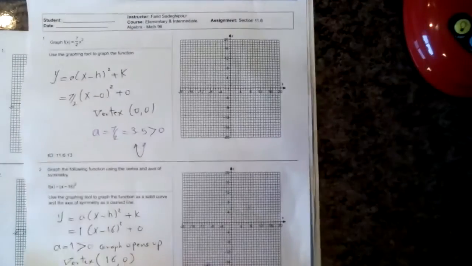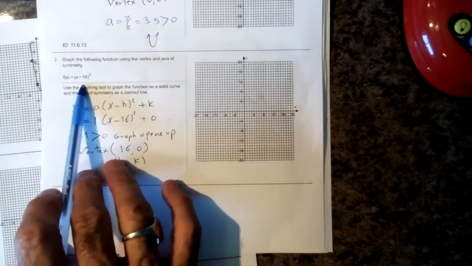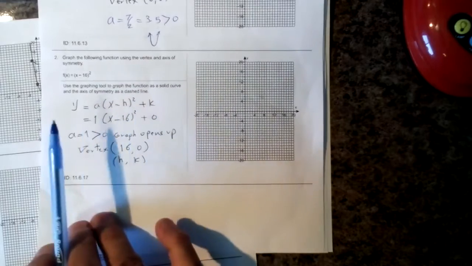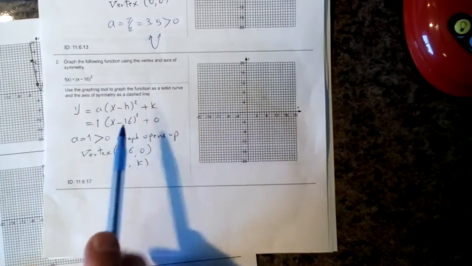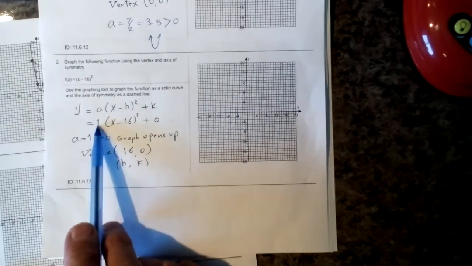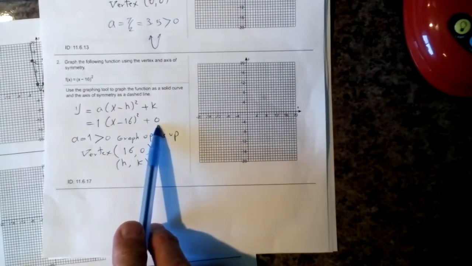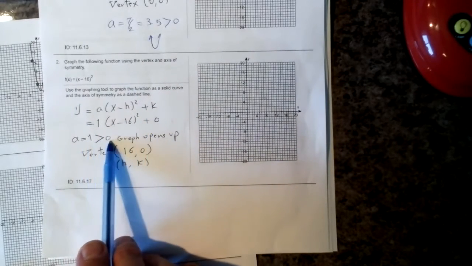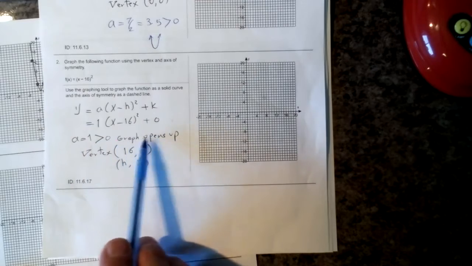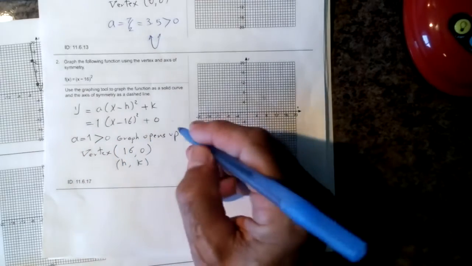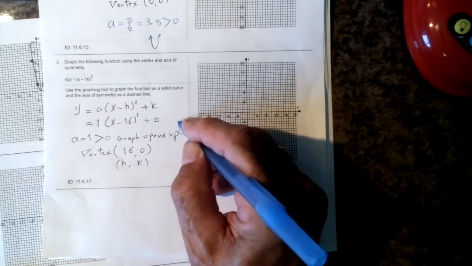The second one is x minus 16 to the power of 2. Again, I write the general equations. When I write the general equation, I notice a is 1, because it didn't show any number here, this is 1. There is no k, k is 0. a is 1, greater than 0, so the graph opens up. So the graph has to open upward.